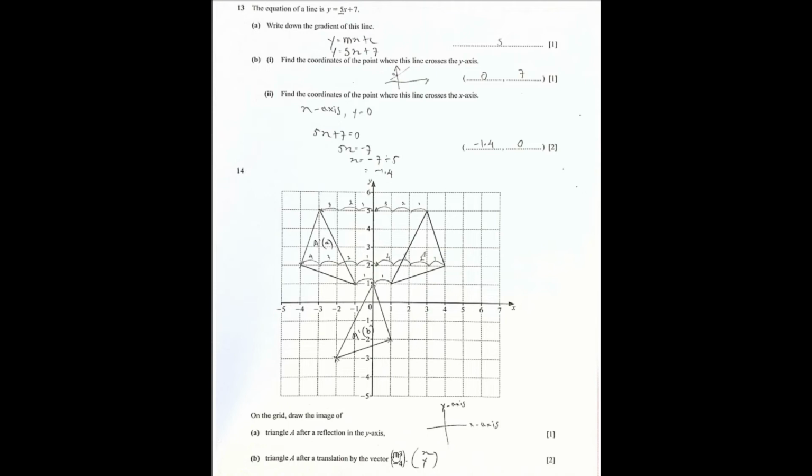Since the vectors are both negative, my triangle will move left by 3 and downwards by 4. So take this point for example, move 3 times left, which is 1, 2, 3, and then 4 times downwards, so 1, 2, 3, 4 here. Do the same thing for the other points, and you just have to match the lines up.